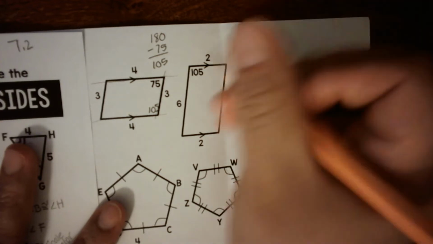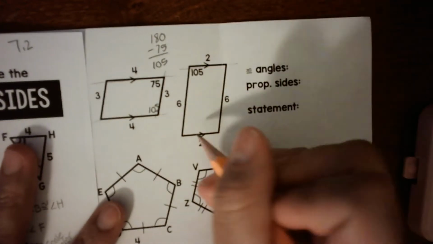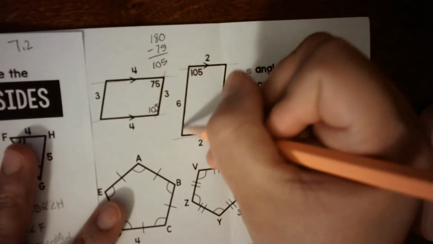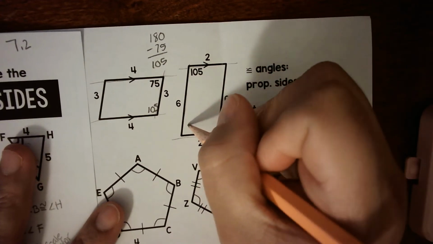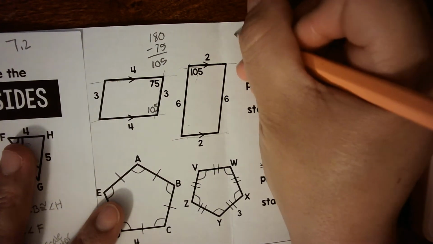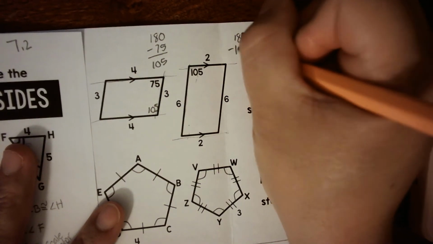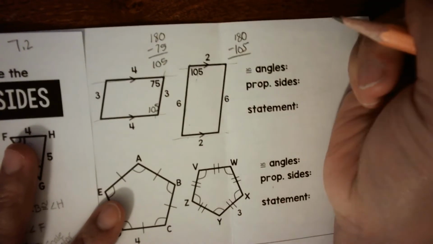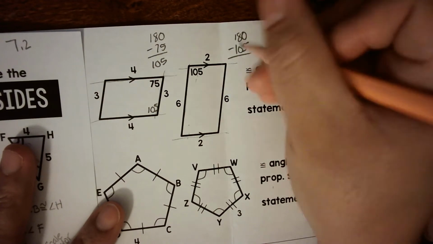Okay, why does that matter? Well, look at this one. We have the two parallel lines cut by a transversal, consecutive interior. Means that these two have to equal 180. That would be 180 minus 105 for this one. What does that give you? 75.